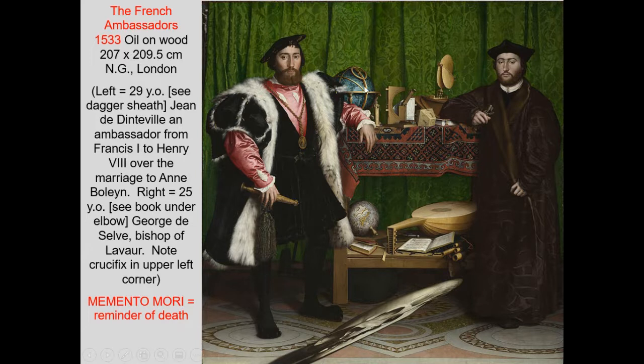Crucifix right there. There are plenty of objects on the table that speak to these gentlemen's worldliness, to being world travelers, being ambassadors, to being highly cultured. You see instruments of music, suggestions of literature as well. Clearly of the world, and they're also, of course, sporting the latest fashions.